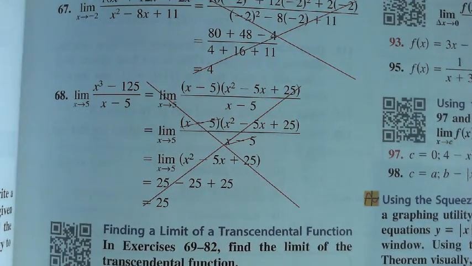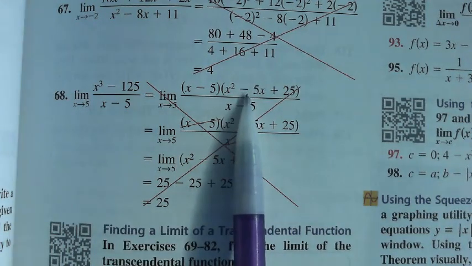Jalen. Right here. Yep, they just factored wrong.